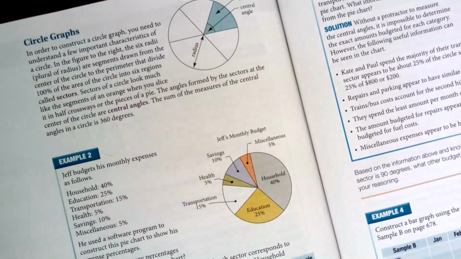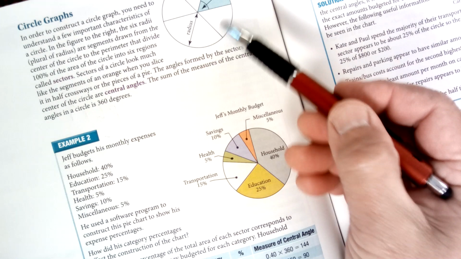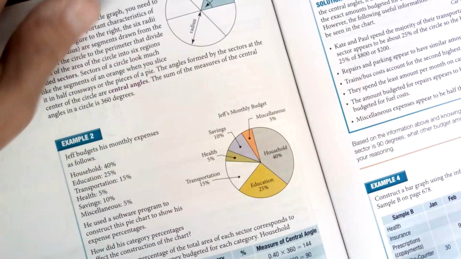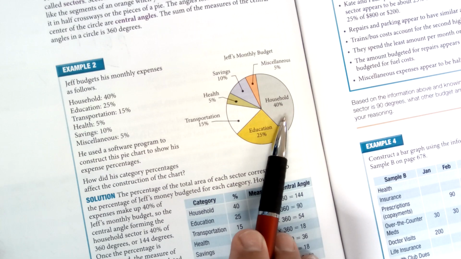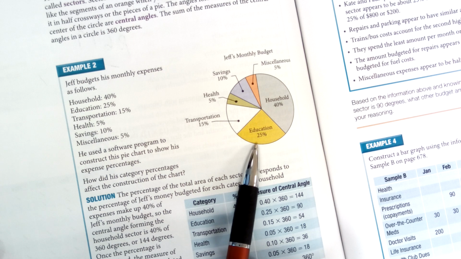Let's turn the page. A circle graph. Okay, these are called sectors. That's the area of the sector. And if you look at example 2, this one is 40% is household. Okay, that's the budget. And 25% education. Okay, so you'd have to actually use a protractor for that, but you can guesstimate.